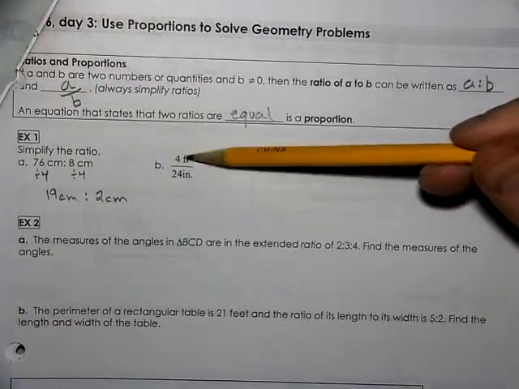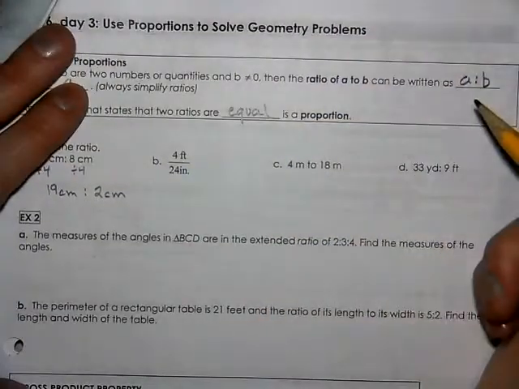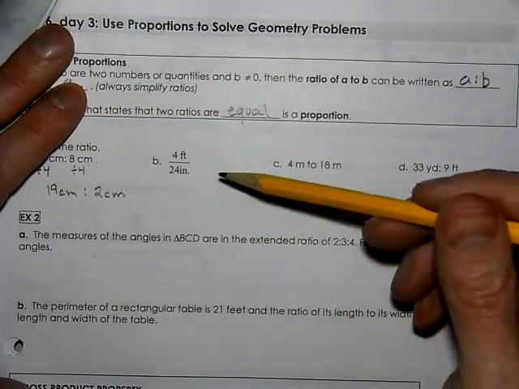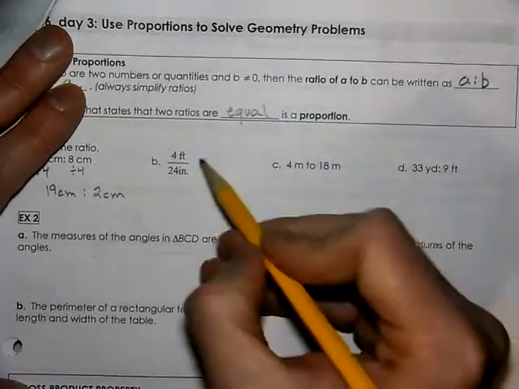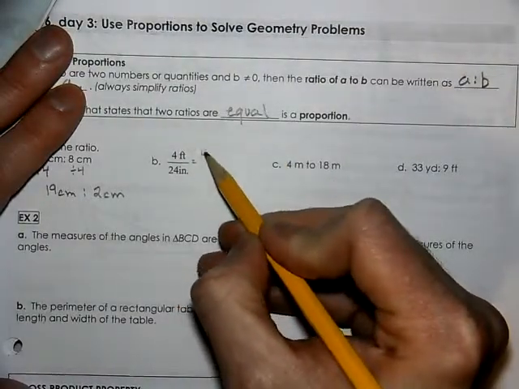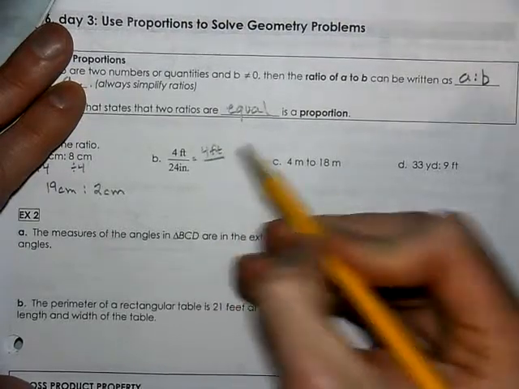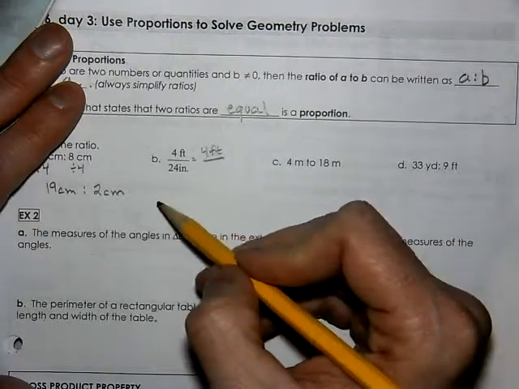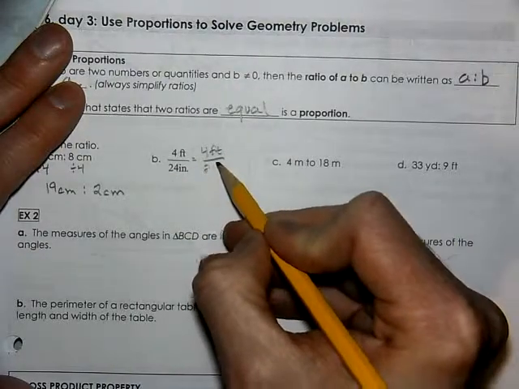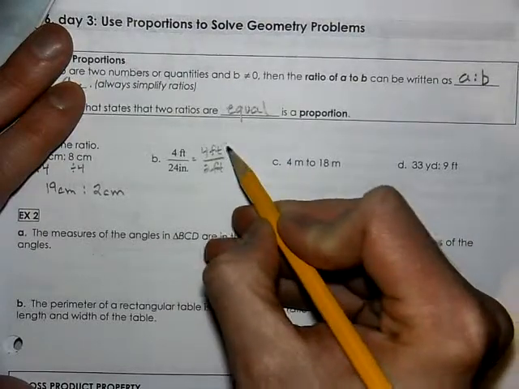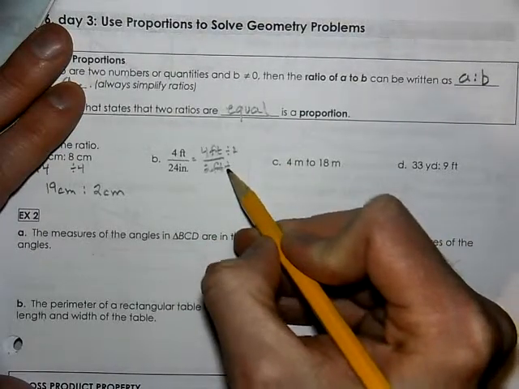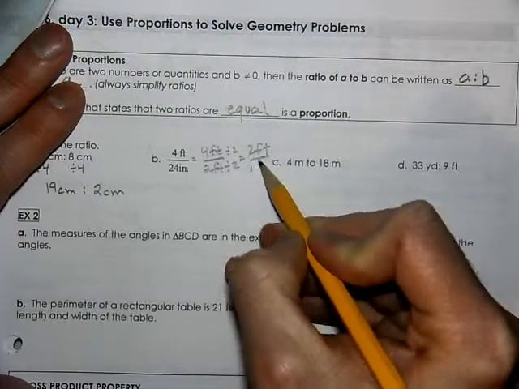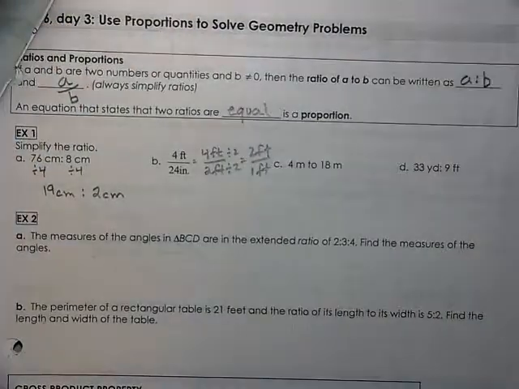For the second one, we have our units different. We need to make the units the same. It doesn't matter if we make them both inches or if we make them both feet. I like to make my numbers smaller rather than bigger, so I'm going to suggest to convert 24 inches. We all know that 12 inches is in a foot, so two groups of 12 makes 2 feet. So now we're going to divide by 2, and we'll get 2 feet to 1 foot. We reduced it.